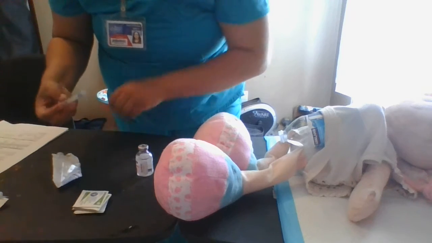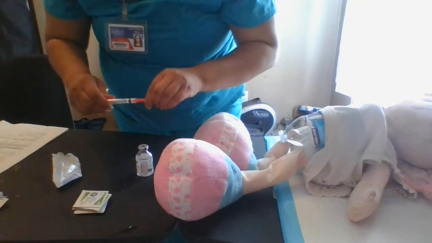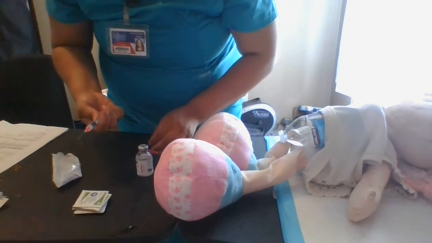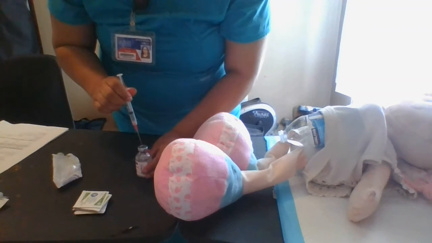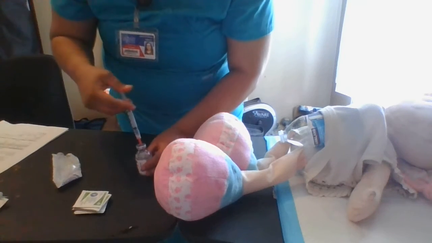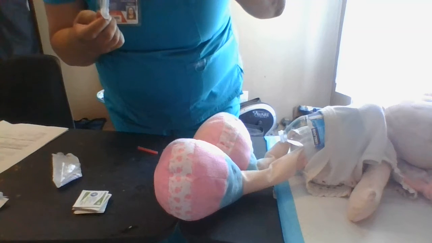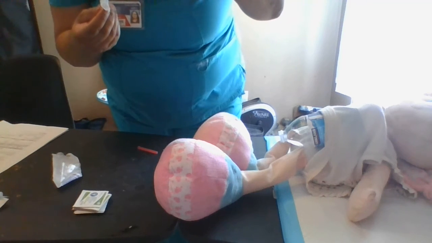Okay. I will attach my dual needle. I will prep my syringe to 1 mil. I will insert 1 mil of air into my vial, and I will pull up 1 mil, making sure not to have any bubbles.